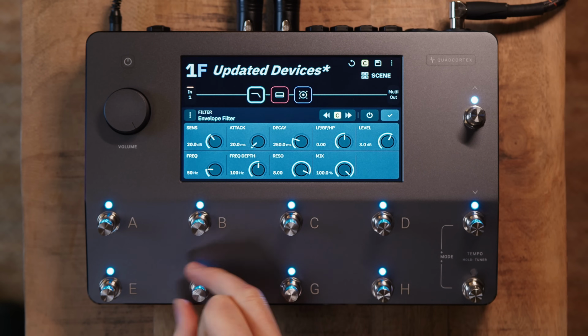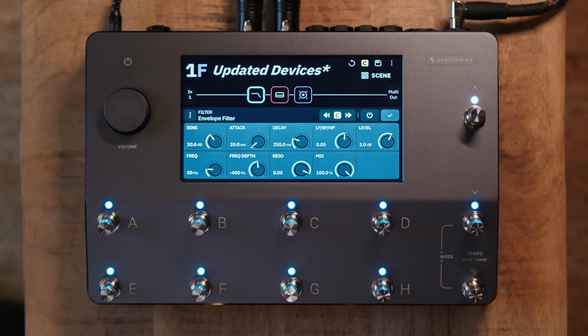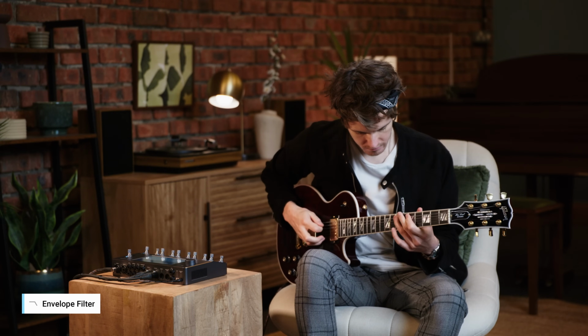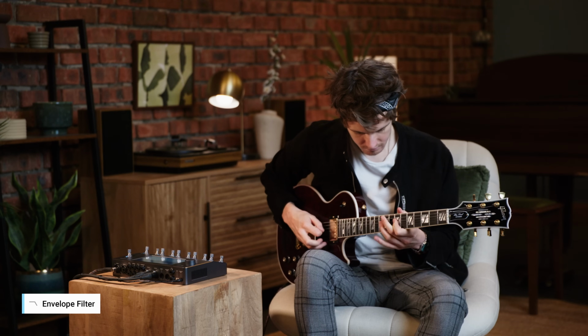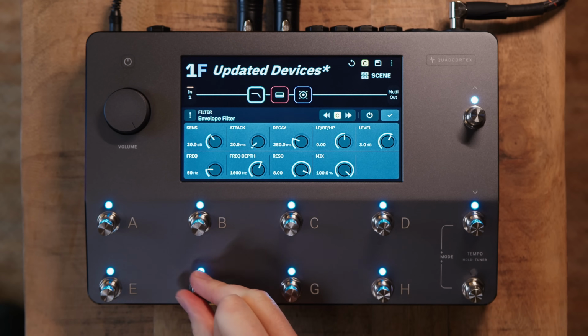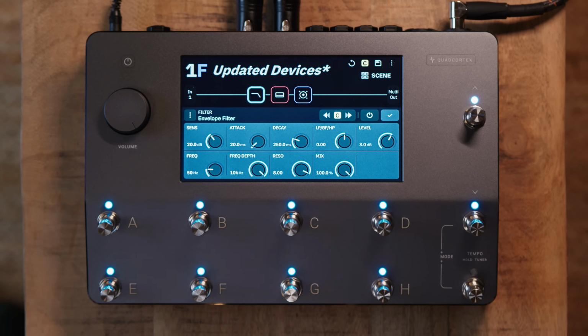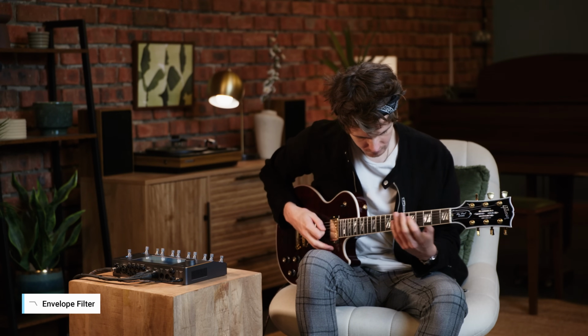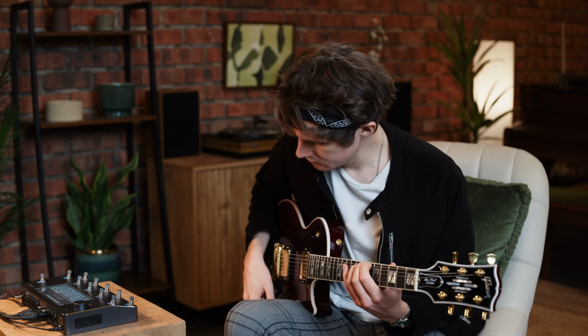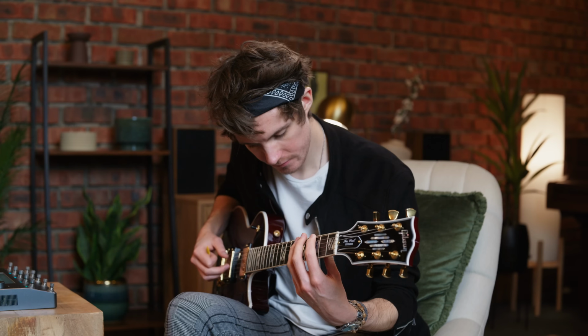If I roll this back, you're going to get a darker envelope filter sound. And as I increase this, you're going to get a much brighter envelope filter. And that covers it for the updated devices in CorOS 3.1.0.